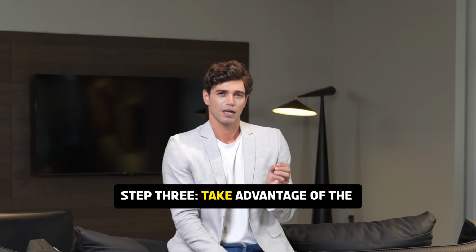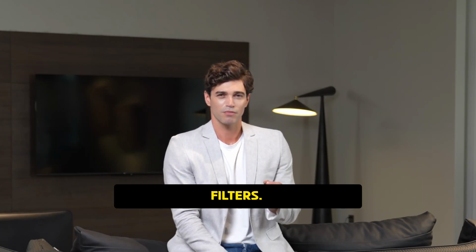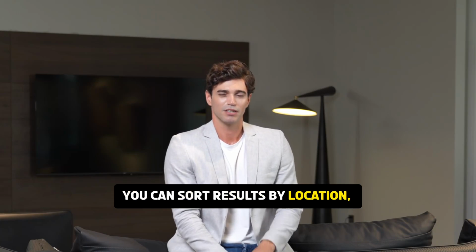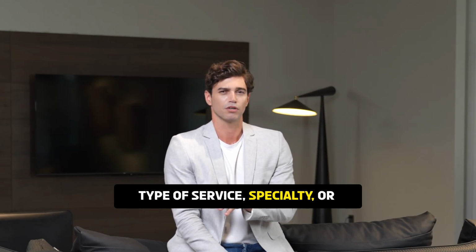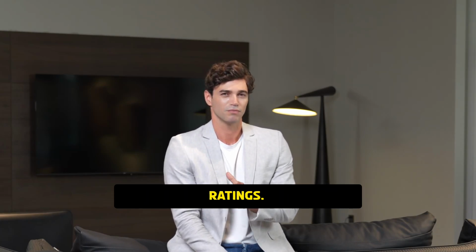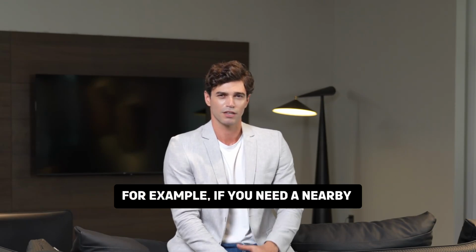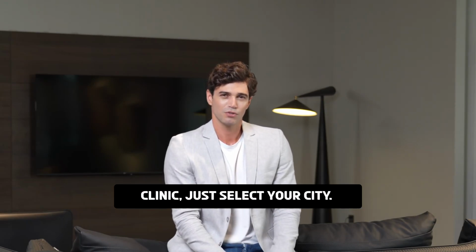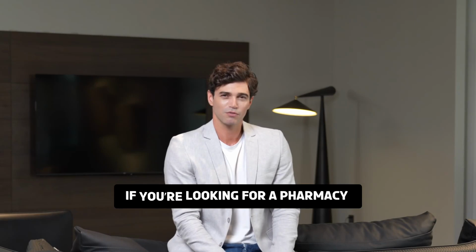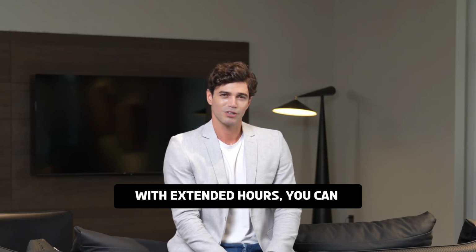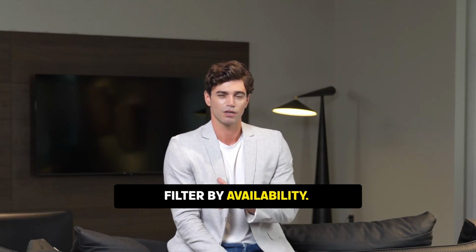Step 3. Take advantage of the filters. You can sort results by location, type of service, specialty, or ratings. For example, if you need a nearby clinic, just select your city. If you're looking for a pharmacy with extended hours, you can filter by availability.